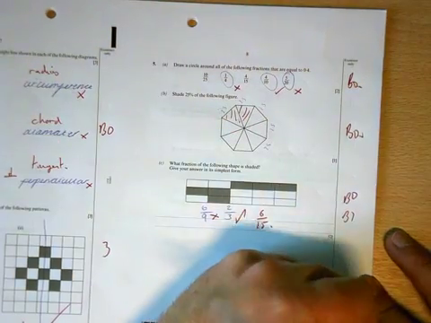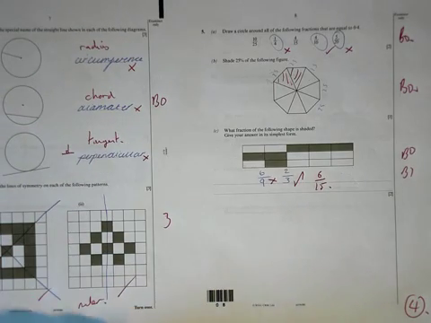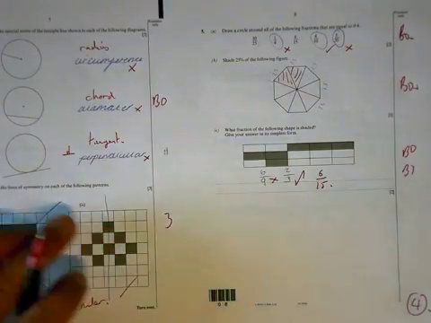4 for that page out of 11. That's really not good enough, Jess. You're not going to get anywhere near a C if at this stage in the paper you were scoring so low.